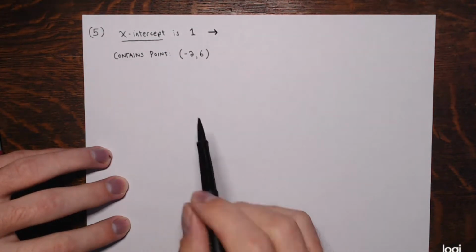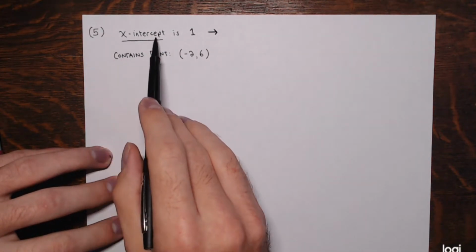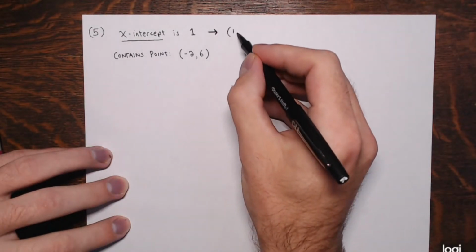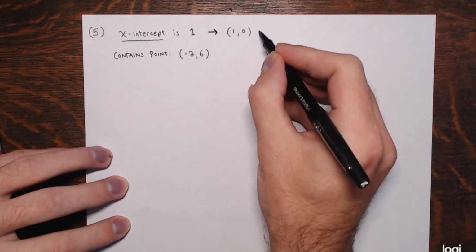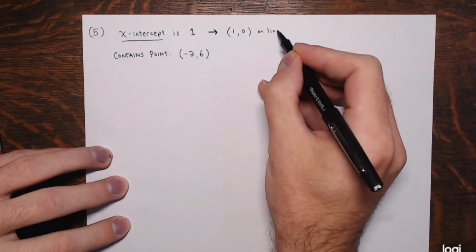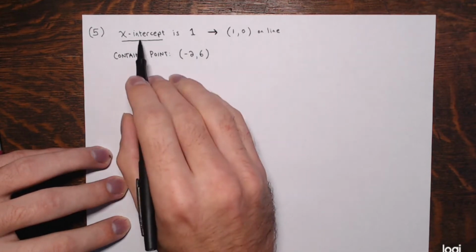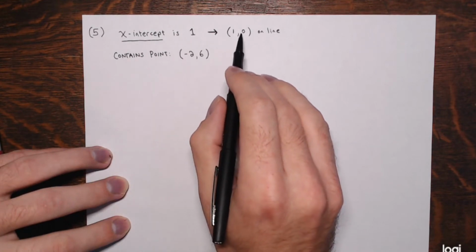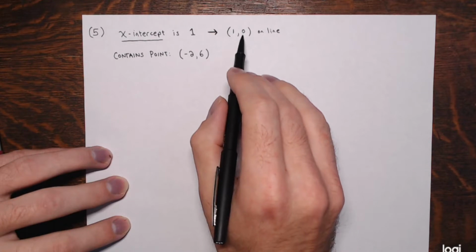If I say the x-intercept is 1, that means that the point 1, 0 is on the line. The x-coordinate of the x-intercept is 1, and if you're on the x-axis, then the y-coordinate is 0.